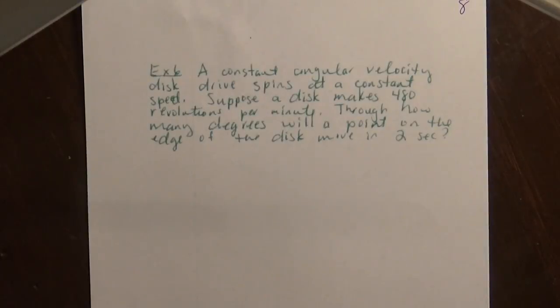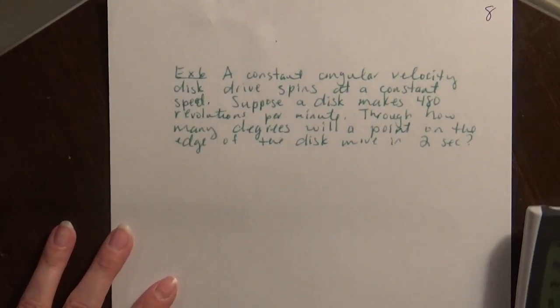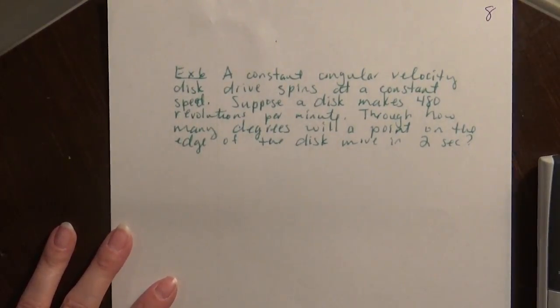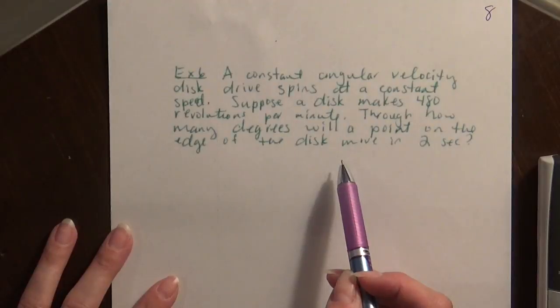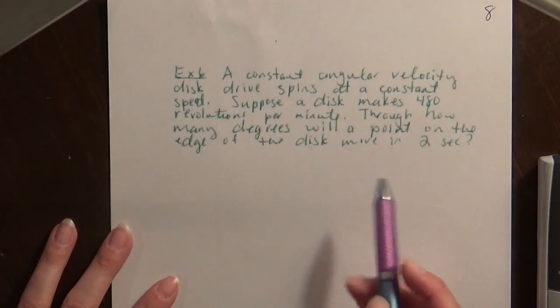Example 6 is the last one from section 5.1 that we're going to talk about in the video. A constant angular velocity disk drive spins at a constant speed. Suppose a disk makes 480 revolutions per minute. Through how many degrees will a point on the edge of the disk move in 2 seconds?